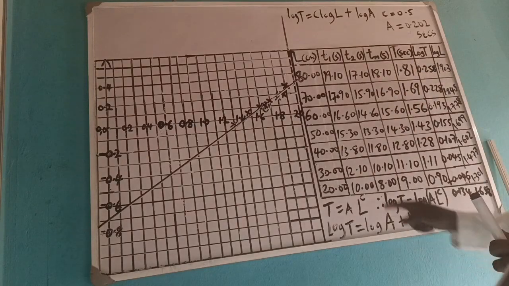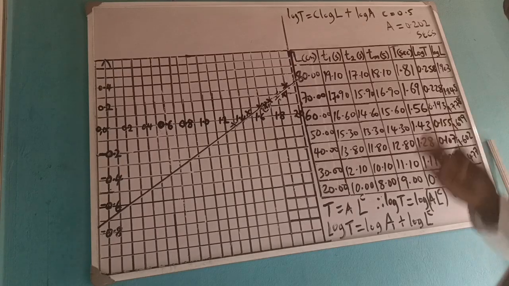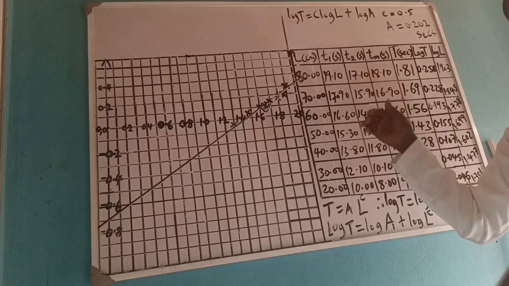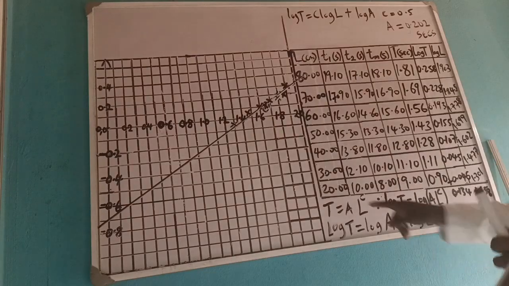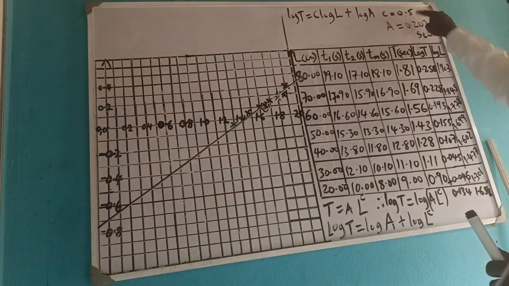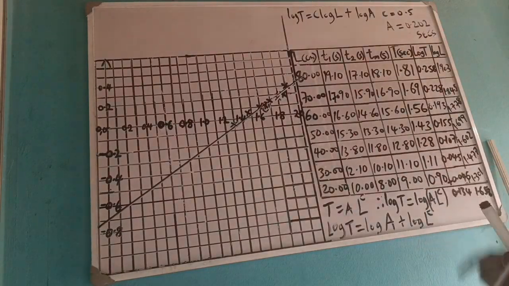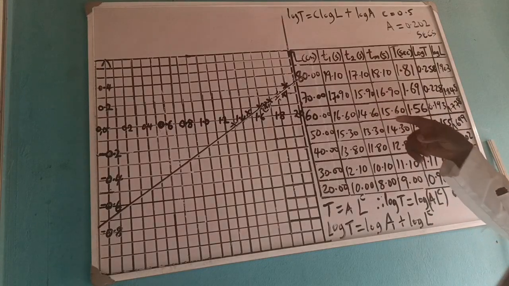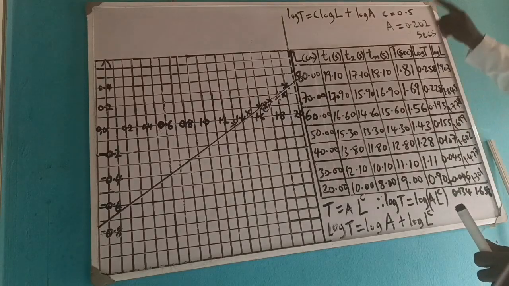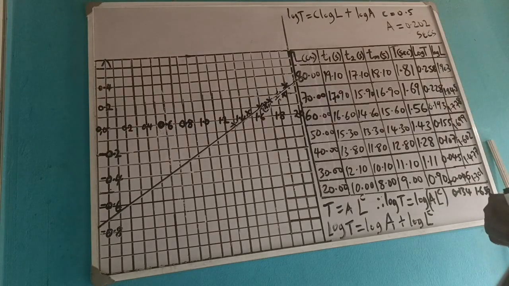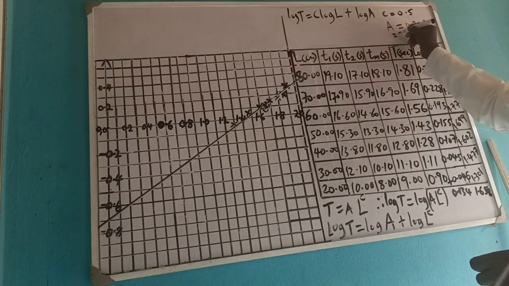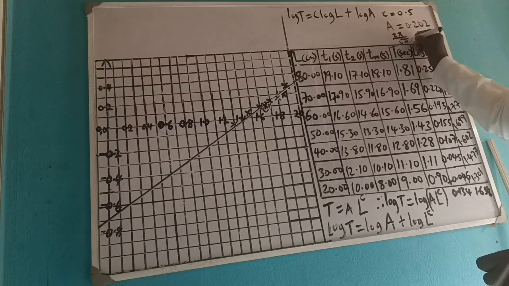And we said that it obeys the simple pendulum equation that says T equals 2 pi root L over G, where when you transform it to this form, we have C equal to 0.5 and A equal to 2 pi over root G, if I'm not making a mistake.